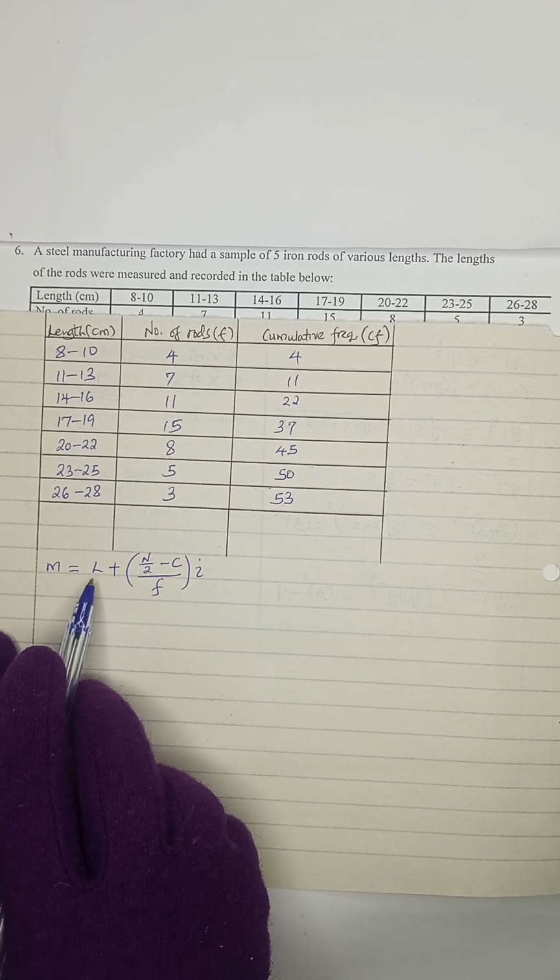So our lower limit, we read the lower limit of this particular class, 17 to 19. So if the class is running like 8 to 10, then 11 to 13, then 14, for a case, if you want to read the lower limit, you simply subtract 0.5 from 17. And if you want to get the upper limit, you add 0.5 to 19. So 17, when you subtract 0.5, you'll get 16.5.